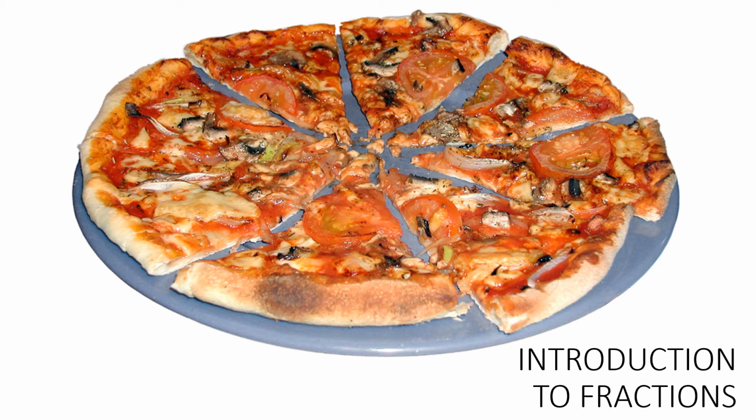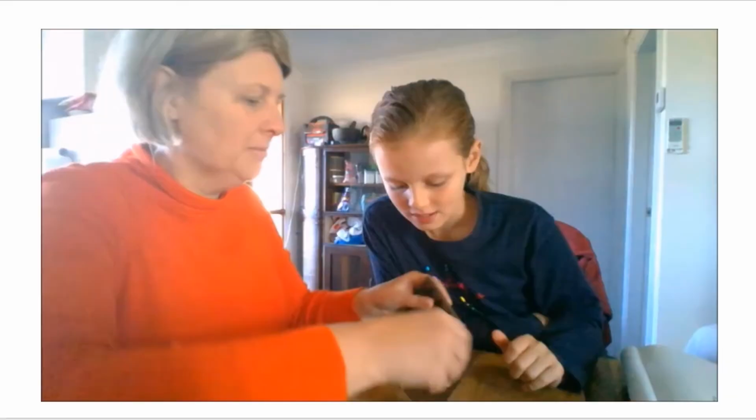Hi Year 7, this is the first of 5 lessons that we're going to do on fractions. In this first lesson, we're going to do an introduction to fractions, including all of the notation and terminology. So I thought we'd start by letting my granddaughter Abby explain what she knows about fractions.